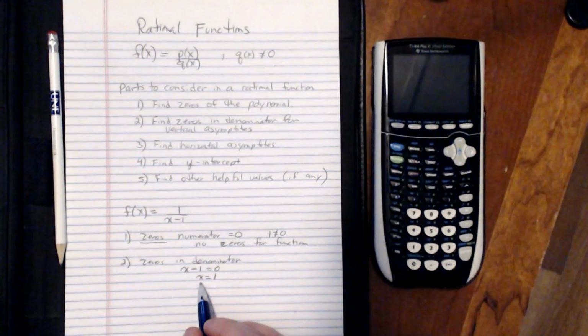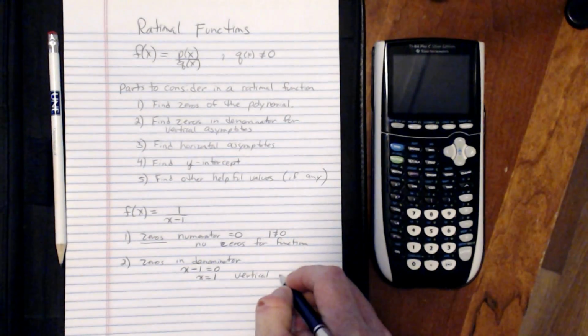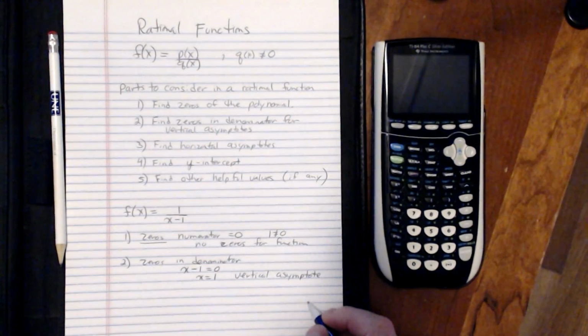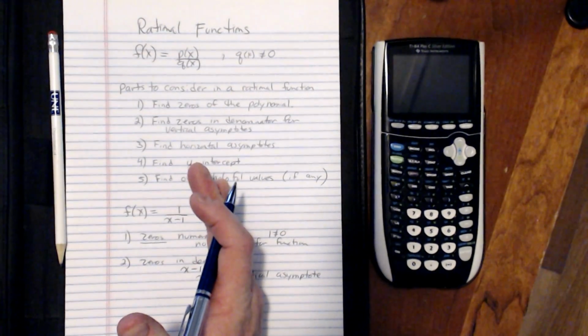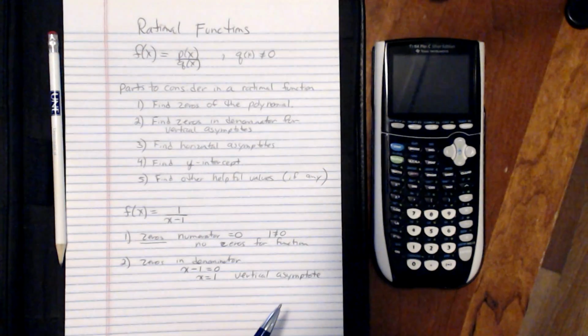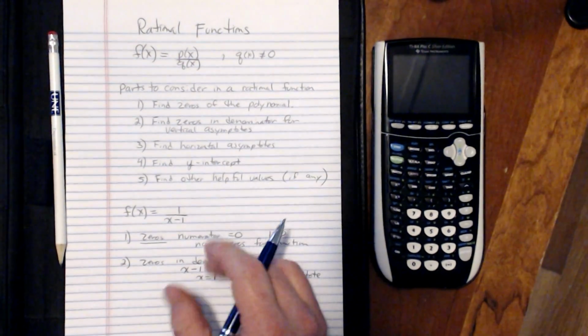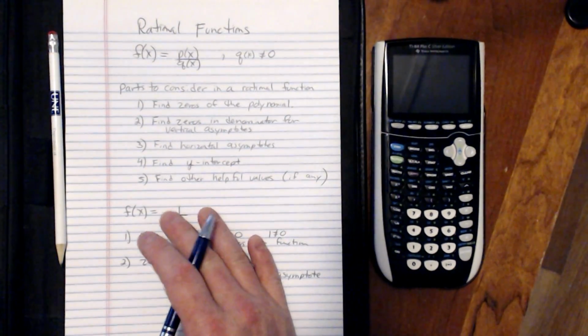This gives us something called our vertical asymptote. An asymptote is an imaginary line that is vertical on your graph where a function is going to approach but not cross it. And it's either going to go to positive infinity or it's going to go to negative infinity.